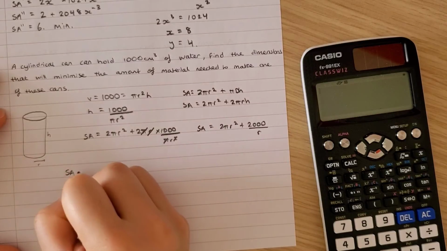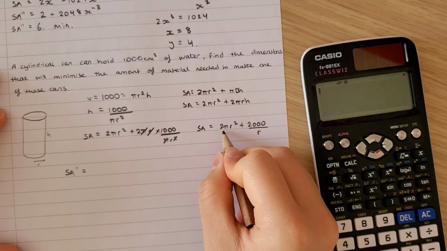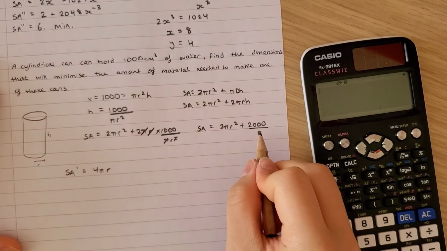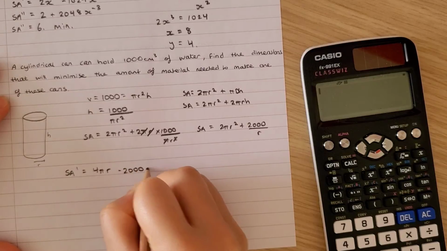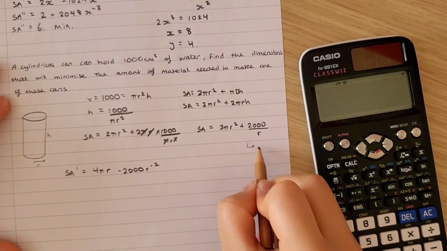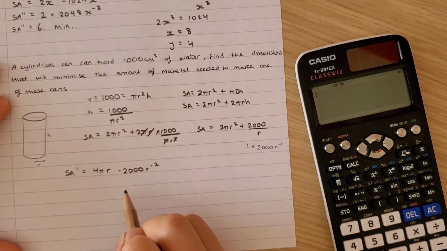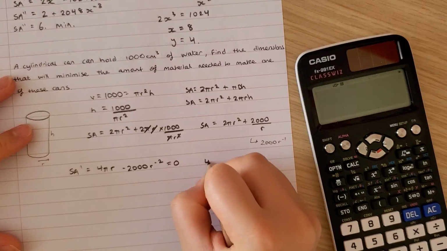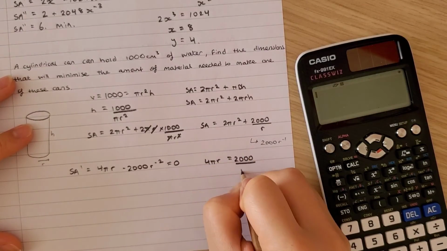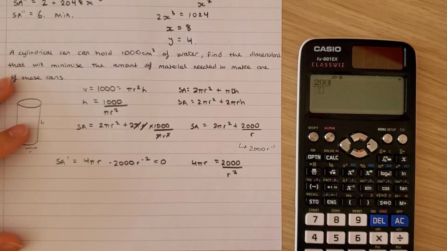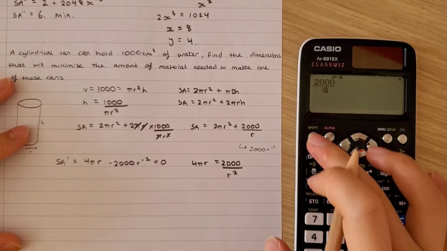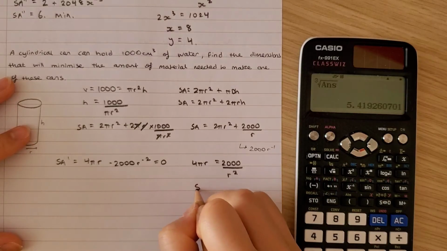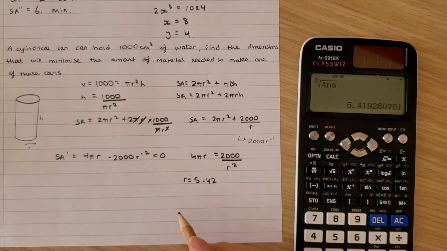So we now differentiate to find stationary points. So 2 pi times 2, 4 pi r, because we drop the power by 1, and then we differentiate this, so we get minus 2000 r to the minus 2. Remember how we rearranged it? 2000 r to the minus 1. So now we make it equal to 0 and find the value for r. So you have 4 pi r equals 2000 over r squared. If we calculate that, we have 2000 over 4 pi, and then we cube root to get 5.42. So that's the value of the radius.